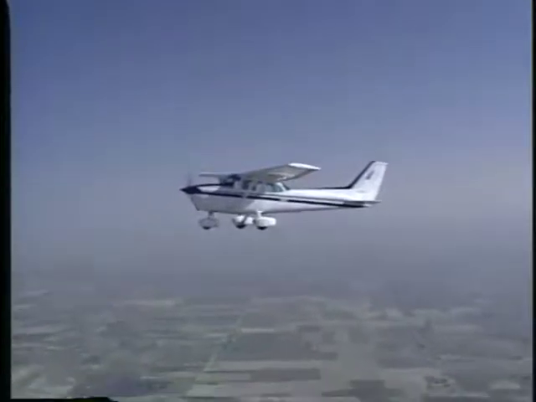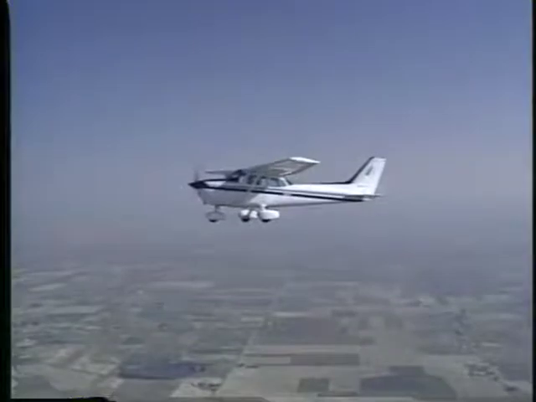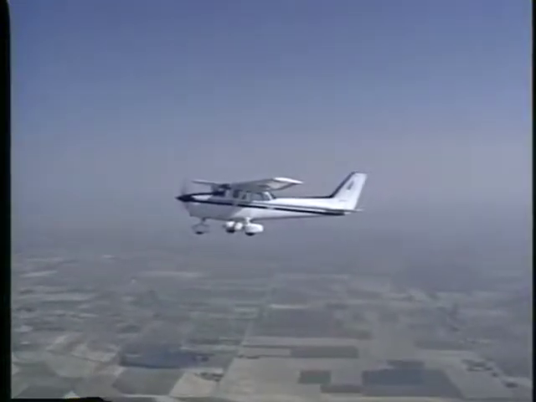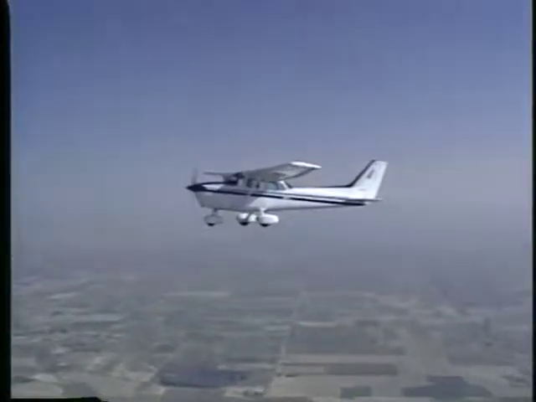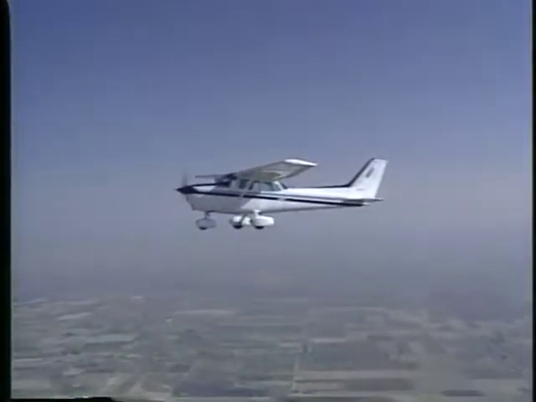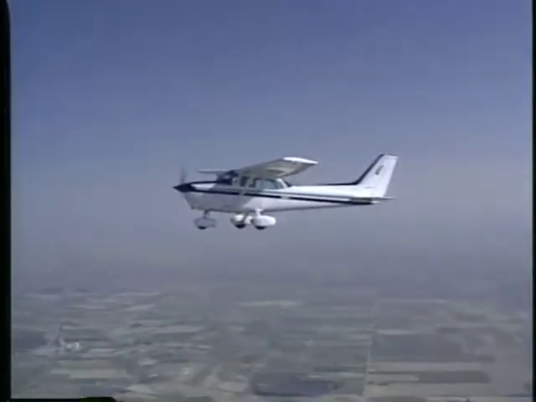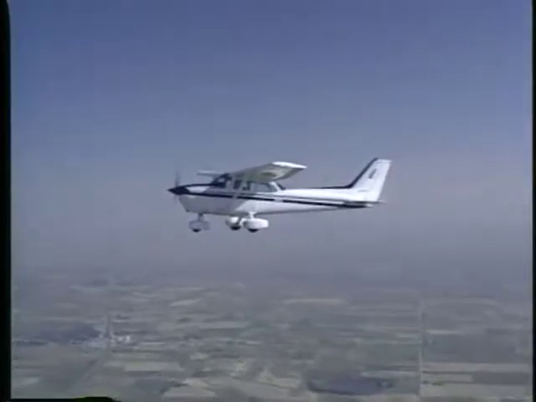One of the first in-flight skills you will learn is how to control your airplane by using outside visual information. This program introduces the reference points you will use and explains how to combine them with your flight instruments to maintain straight and level flight. As the name implies, straight and level means flying a constant heading at a specific altitude.